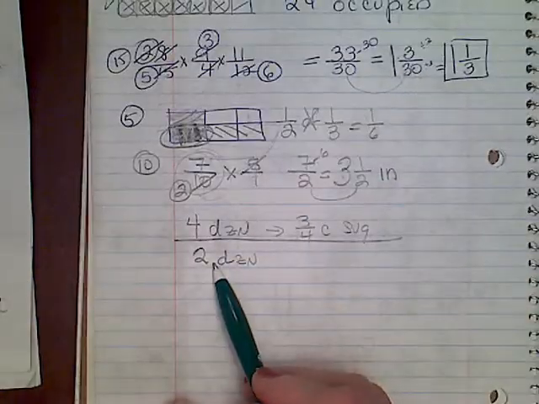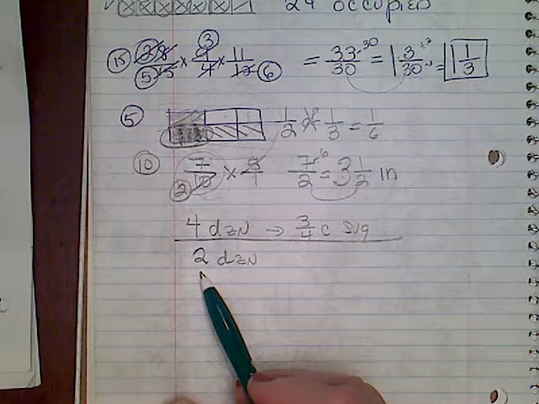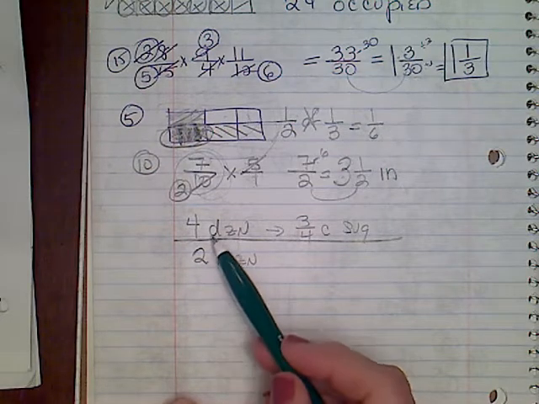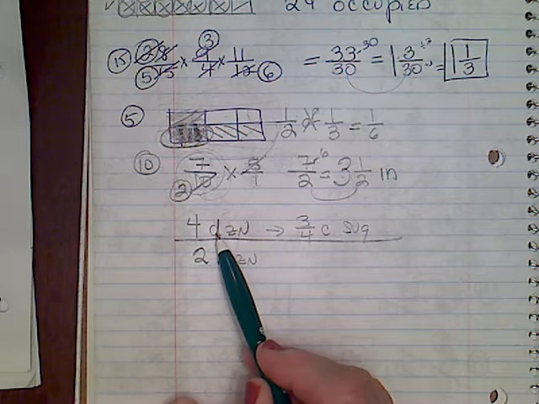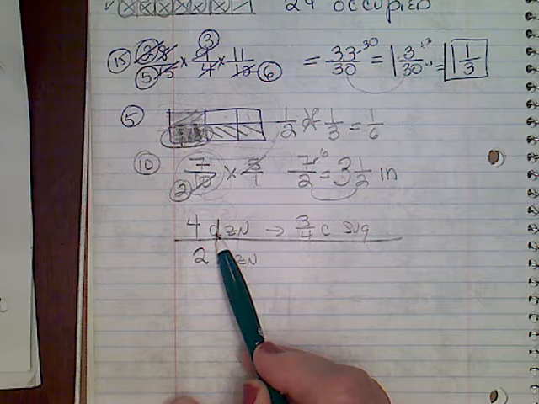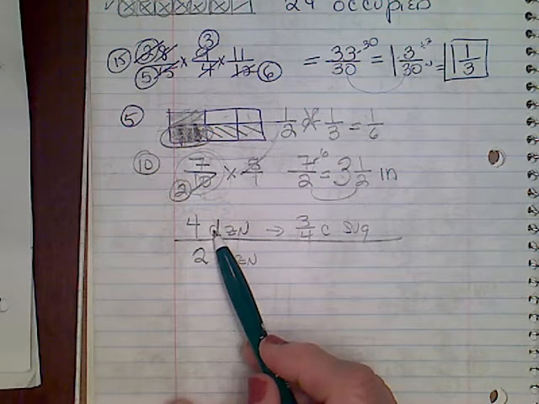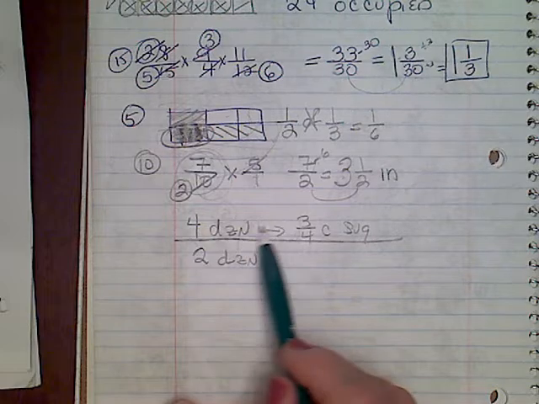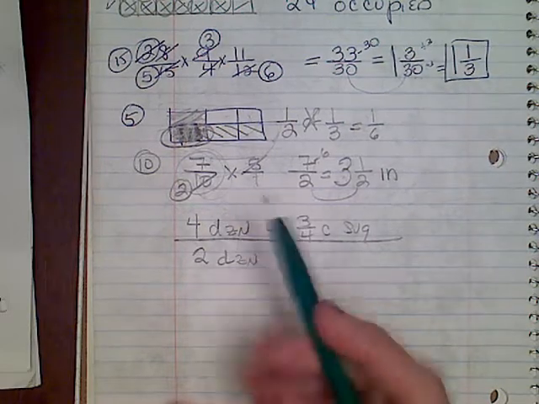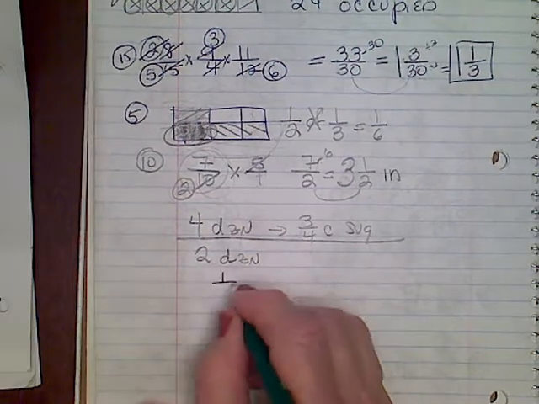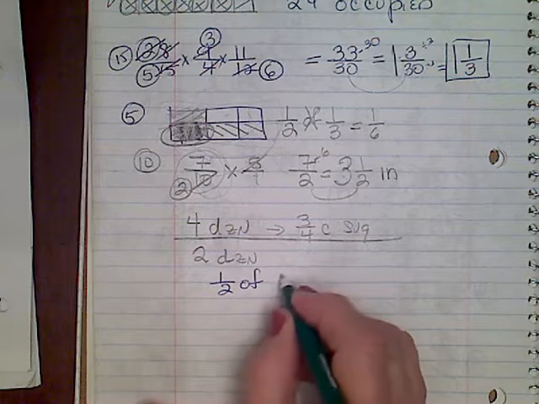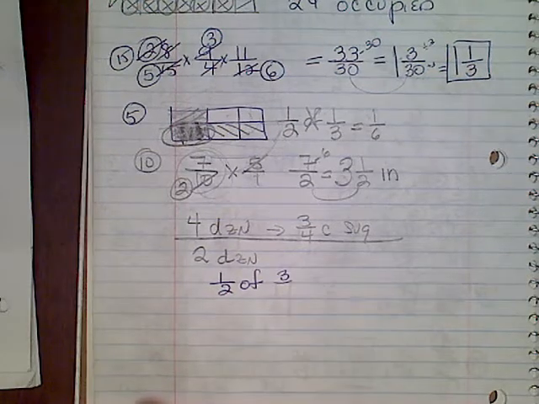This is what I need. I need 2 dozen. 2 is how much of 4? Think about it. It's not double. 2 is half of 4. So I need half of this amount. I need half of that 3/4.